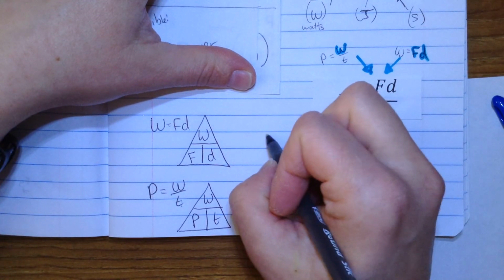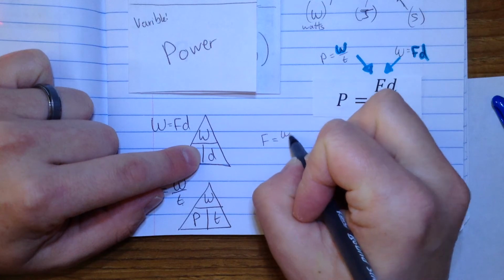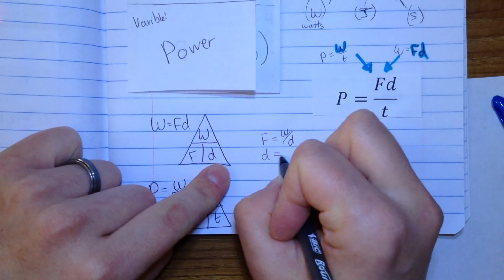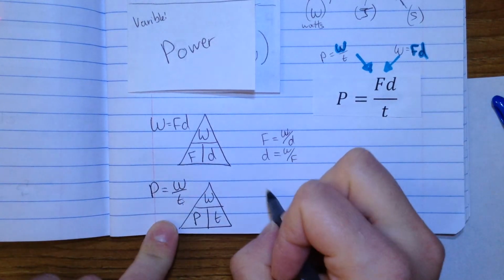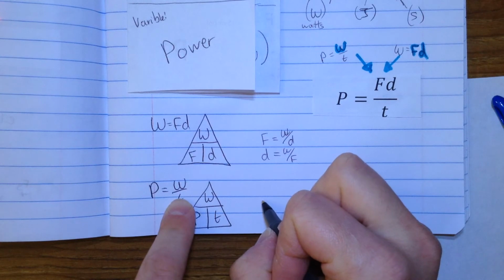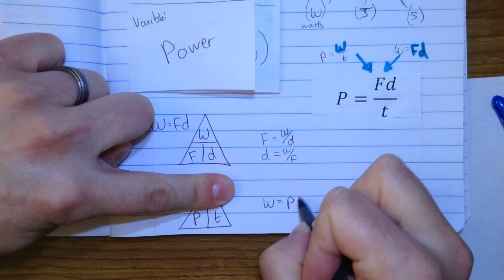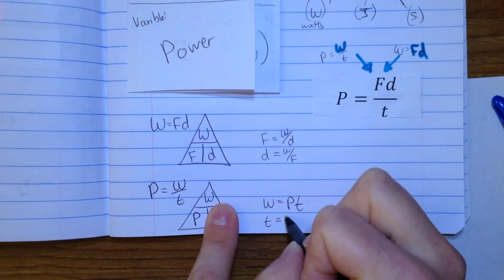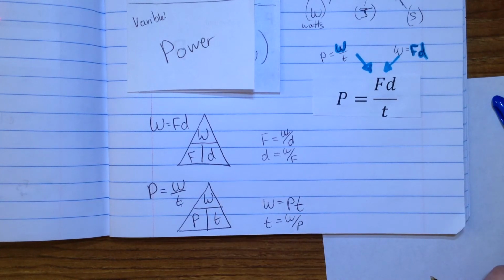If you want to go ahead and fill in the other values, F is equal to W over D, and D is equal to W over F. W is equal to P times T, and T is equal to W over P. Okay?